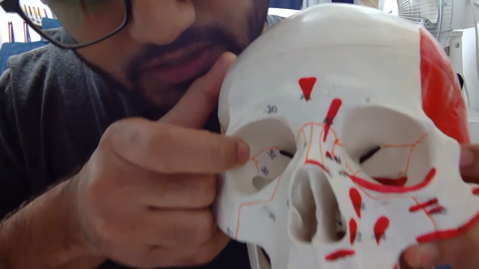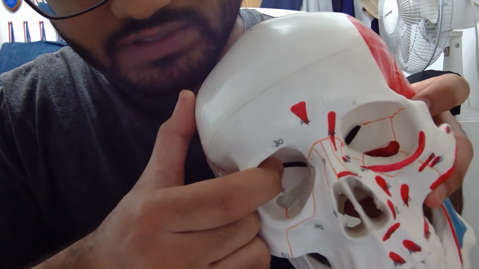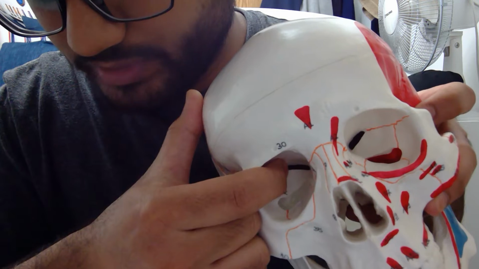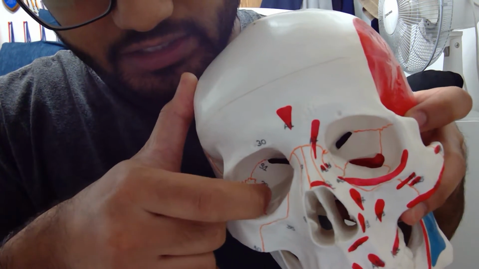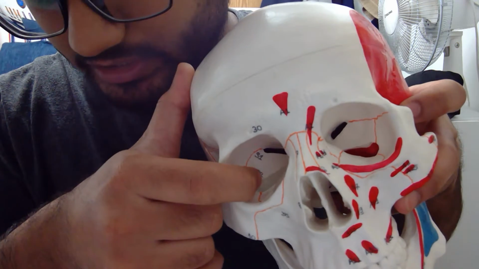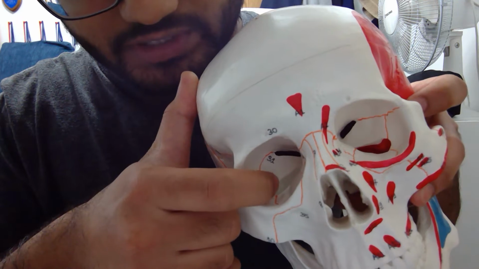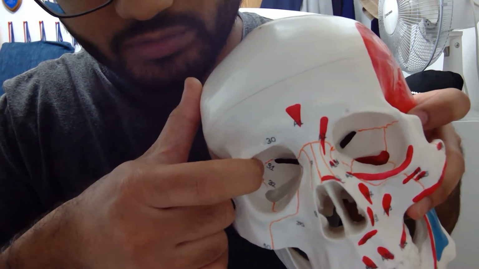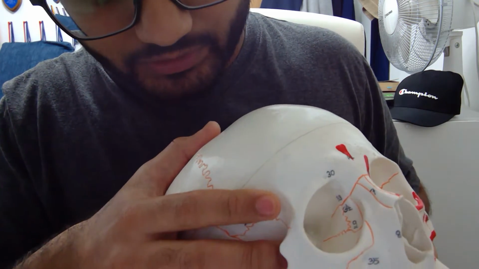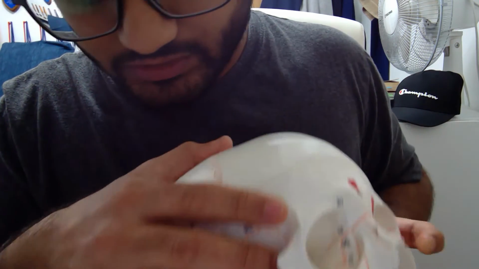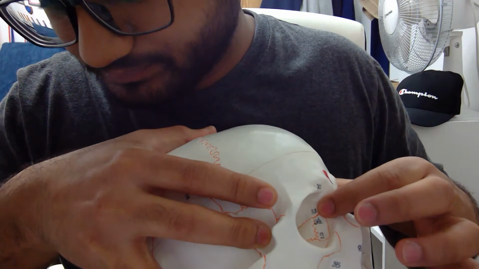Yeah, so internally you see 31. This is going to be obviously right here. It's going to be your superior orbital fissure, and then right below it, it's going to be your inferior orbital fissure. So inferior orbital fissure, superior orbital fissure, and then right over here, you're going to see 33. This is also the optic canal.